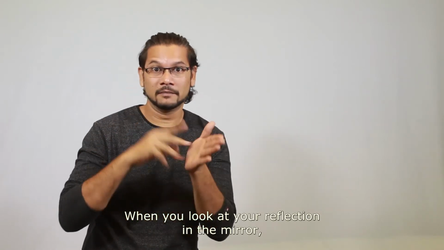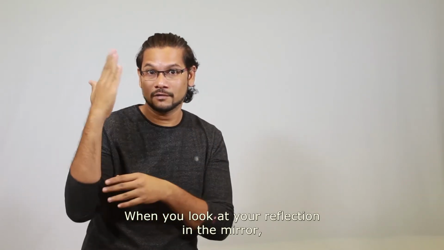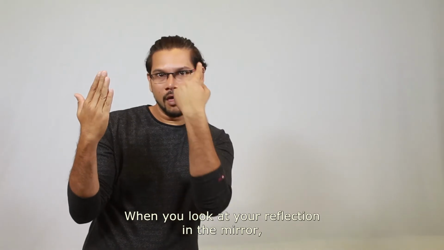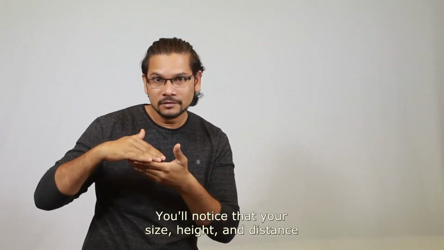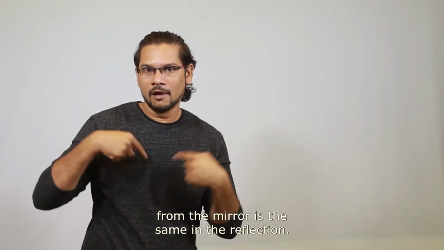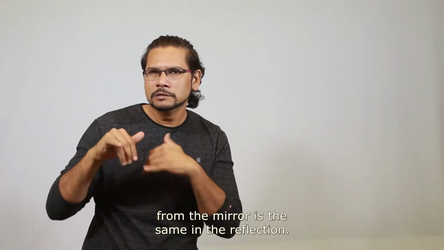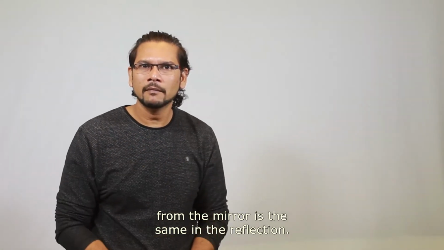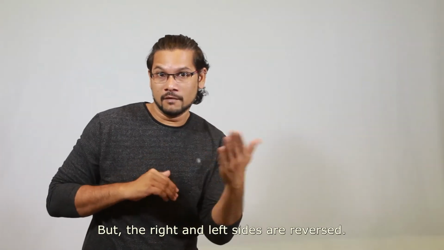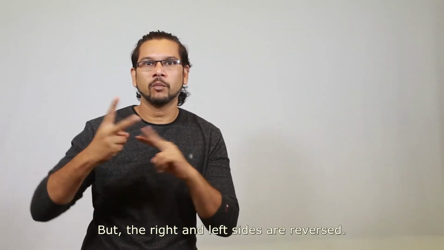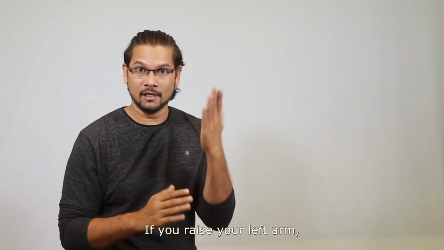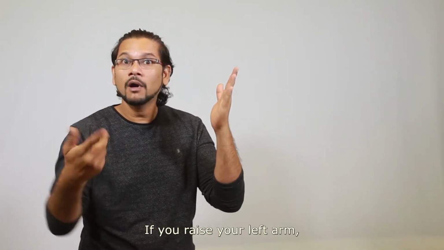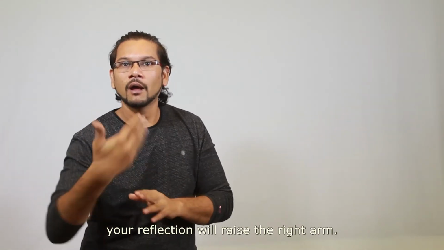When you look at your reflection in the mirror, you'll notice that your size, height, and distance from the mirror is the same in the reflection. But the right and left sides are reversed. If you raise your left arm, your reflection will raise the right arm.